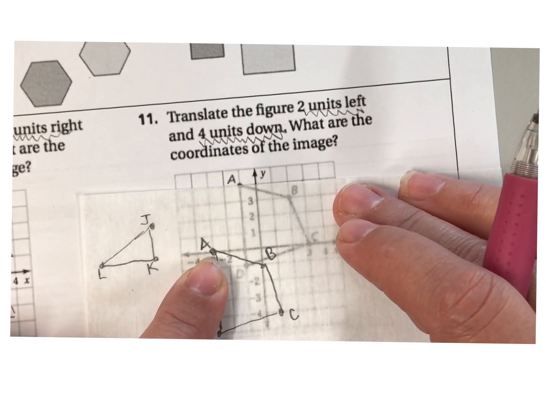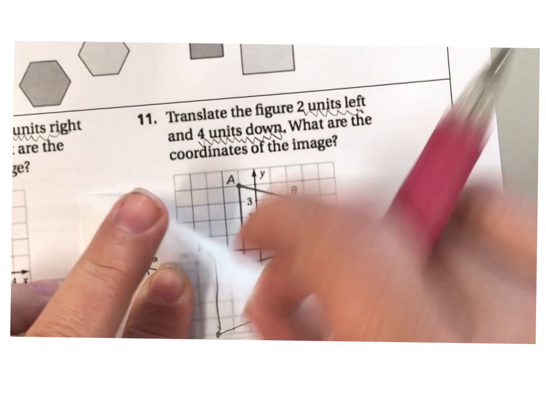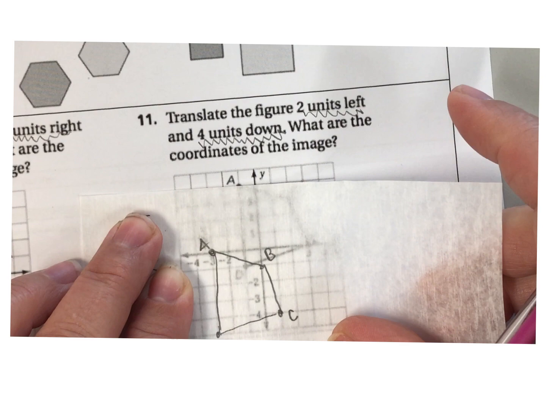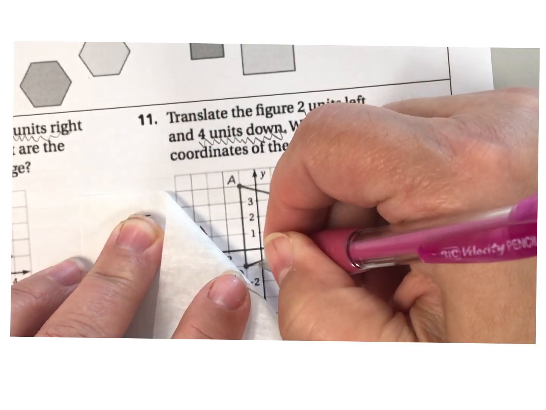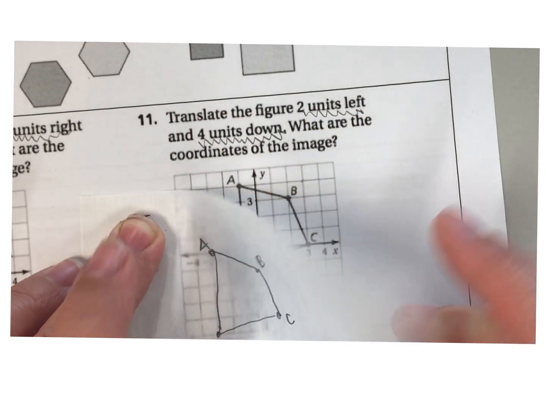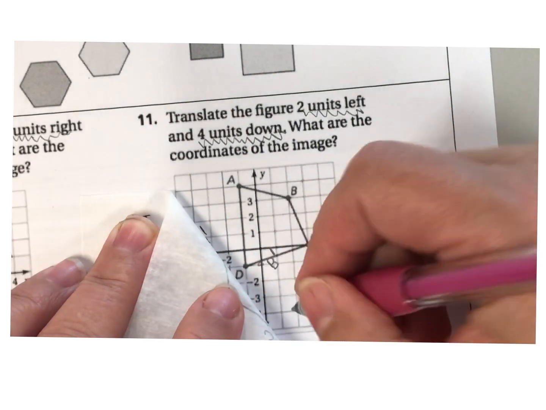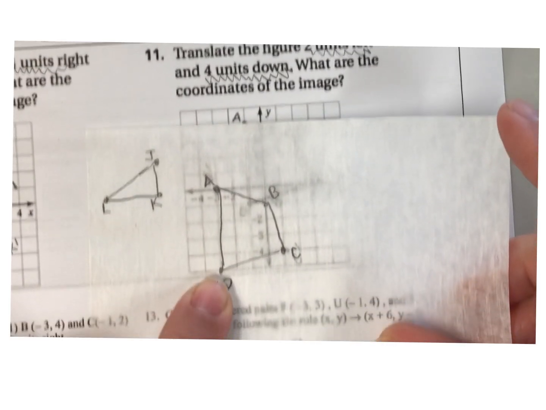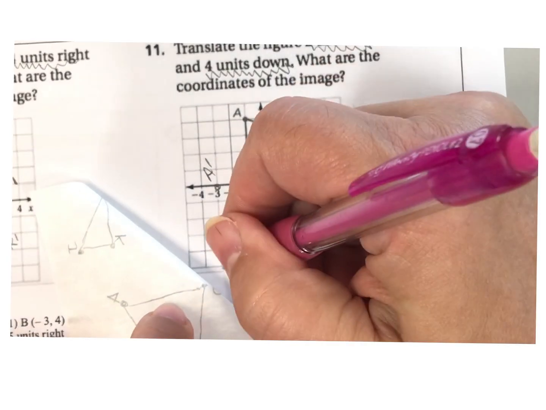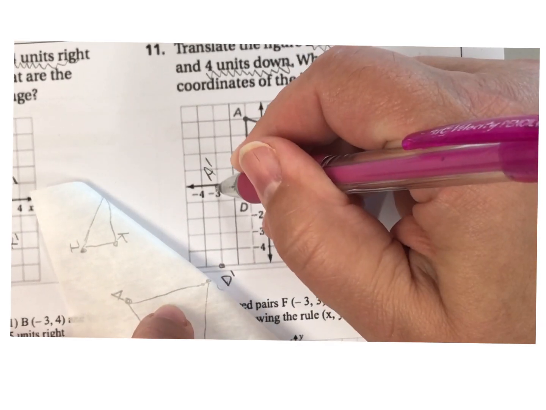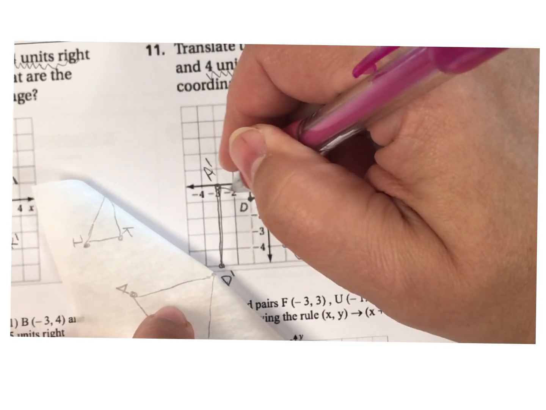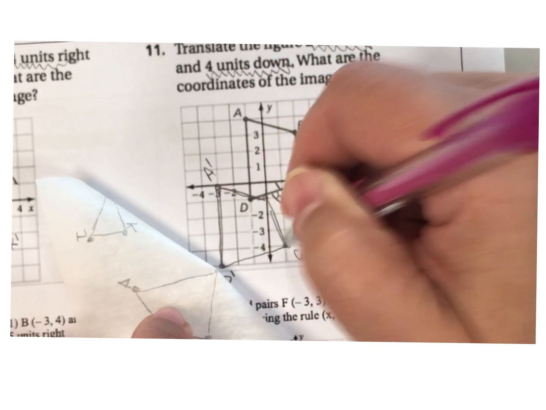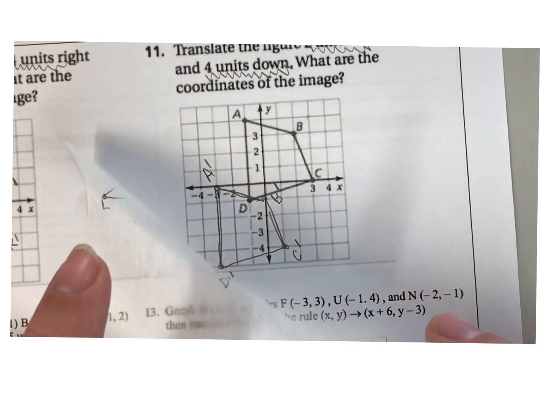Notice how I'm looking at the grid behind it. Then I'm going to mark those points. Instead of A, it's going to be A prime because that's the end result. Here is B, that is B prime because it's the end result. Over here is C prime, again that's the end result. And way down here, if you can see it, that is D, but it's going to be D prime because I have moved this picture to make it look something like this. So that's 11.